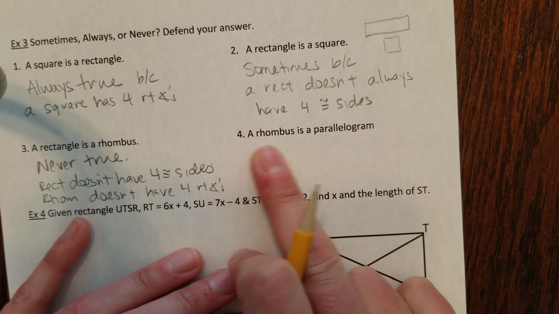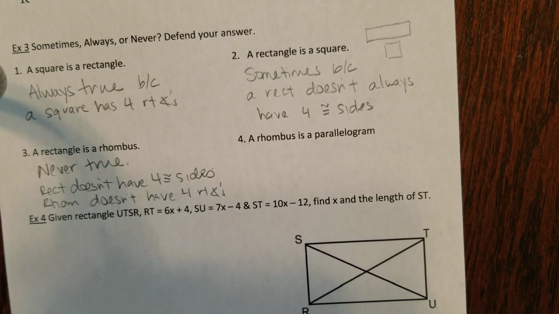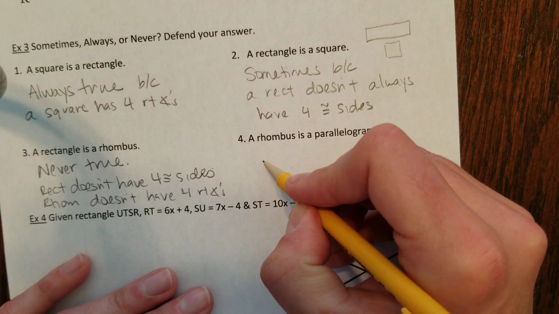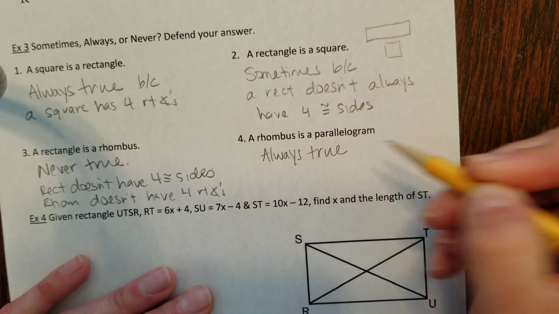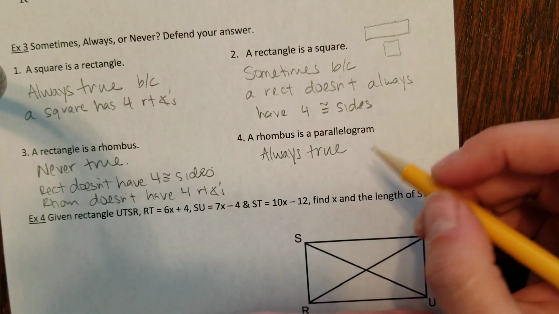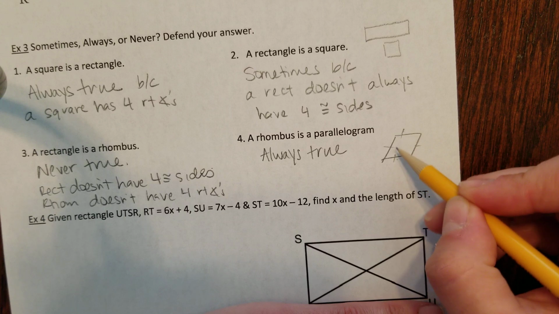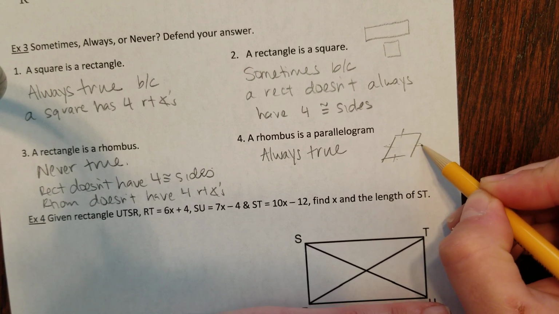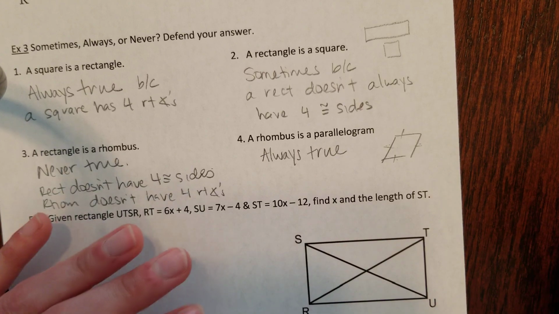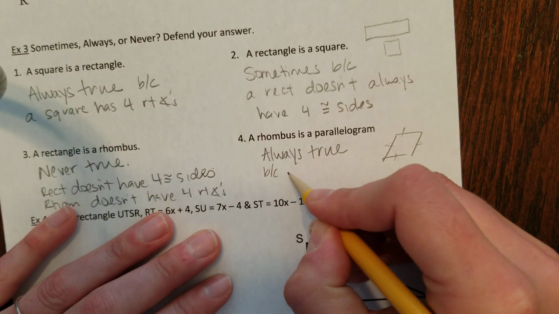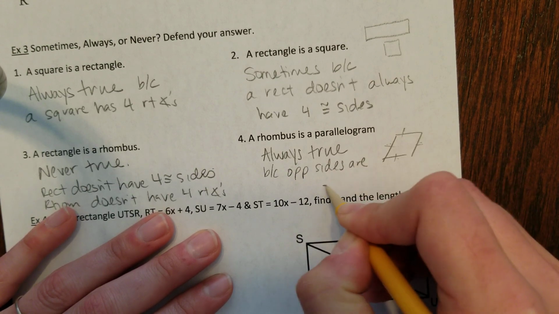All right, is a rhombus a parallelogram? This is always true. And this is always true because a rhombus has 4 congruent sides, that means the opposite sides are congruent, which is one of the ways we can use to prove something's a parallelogram. So this is always true because opposite sides are congruent.